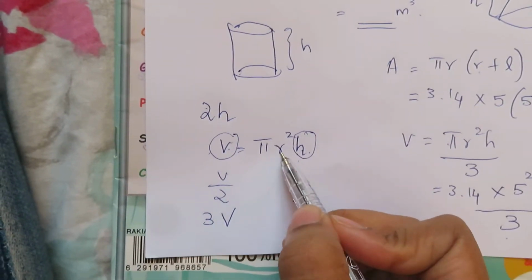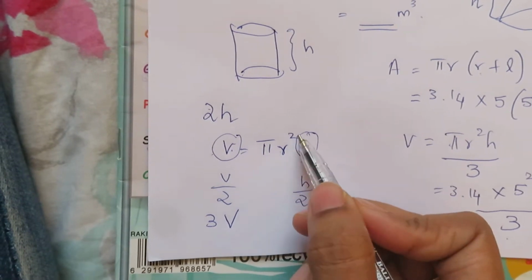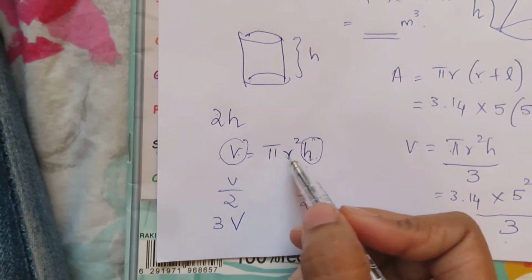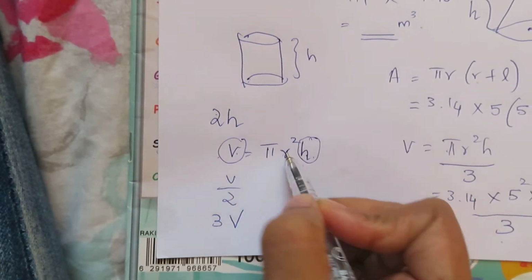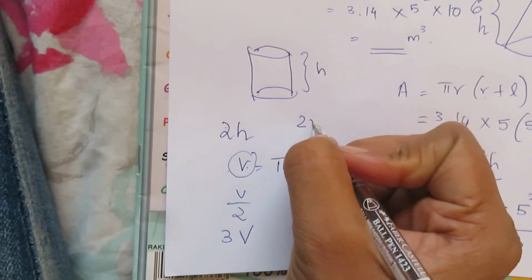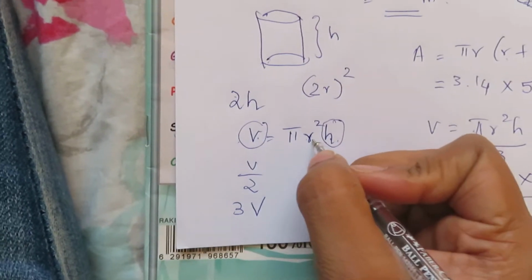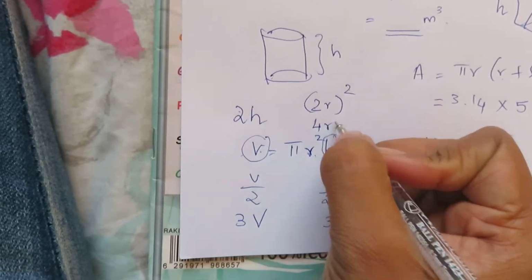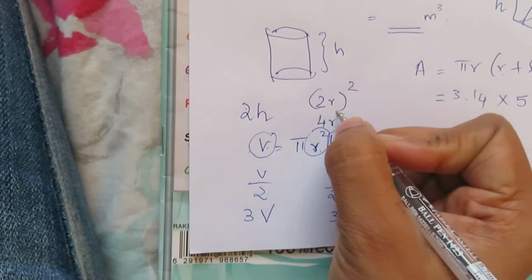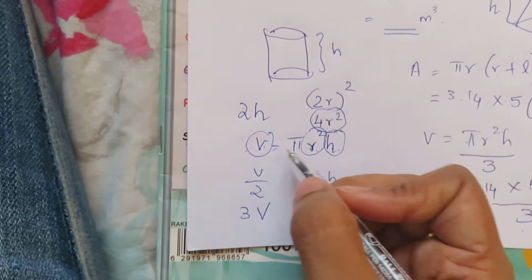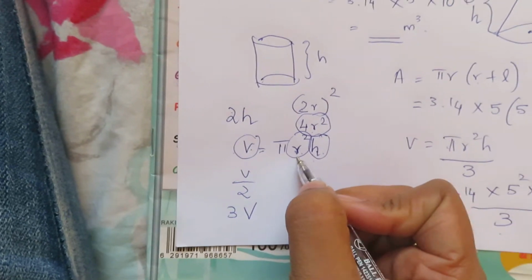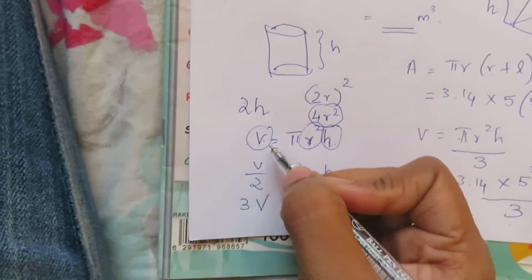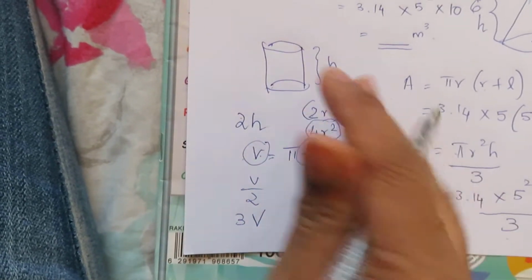But what about r? You have square of an r over here, okay? So if its radius is doubled, you put it as 2r the whole square. Okay, in place of r you are having double the radius, so 2 2s are 4 r square. In place of r square you have 4r square. So the volume is proportional to r square. If the radius is doubled, the volume will become 4 times.